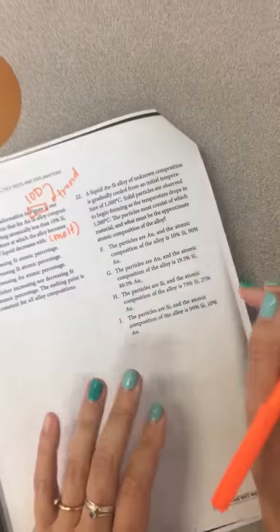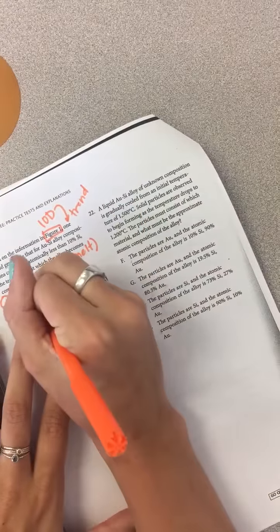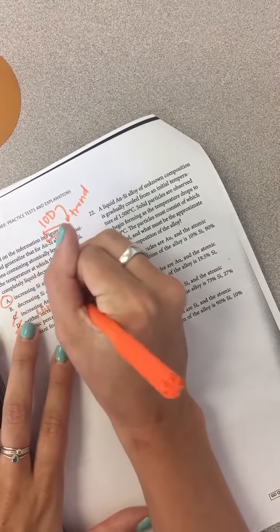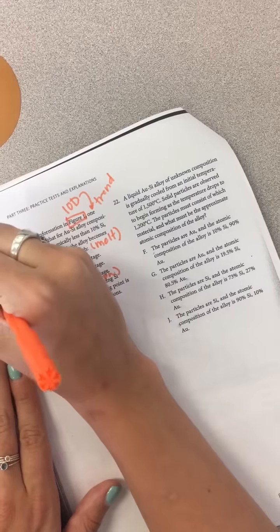Okay, a liquid AuSi alloy, and we could cross off AU automatically, by the way, because it's not a line on the graph. Nope, it's not here for us. Negative. And then these two, if you strategy it, are almost identical.